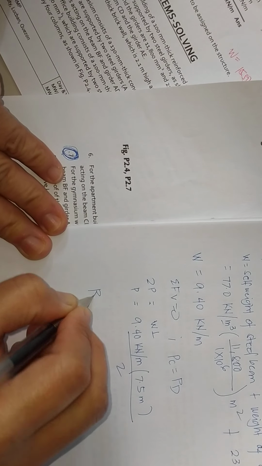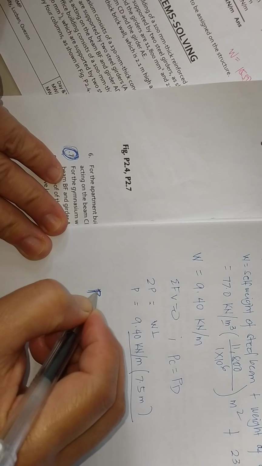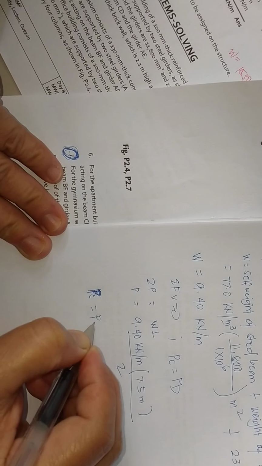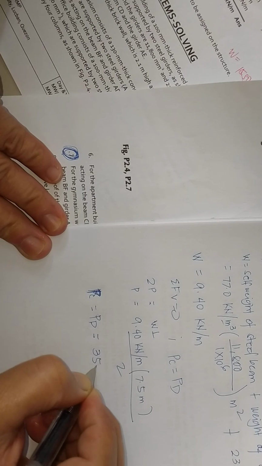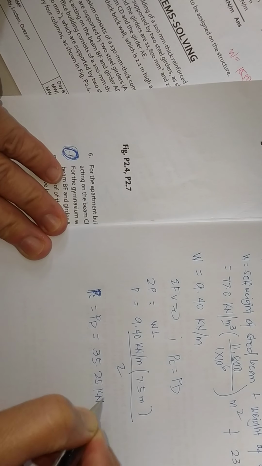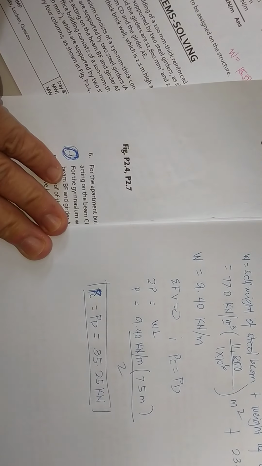Then the value of PC and PD will be 35.25 kilonewton.